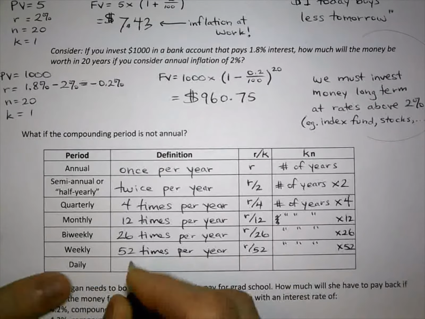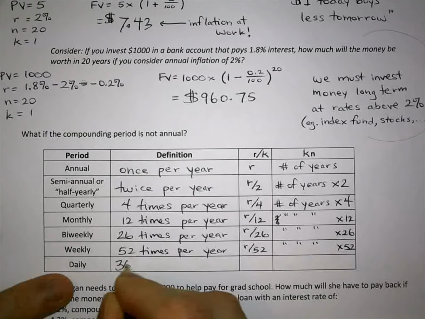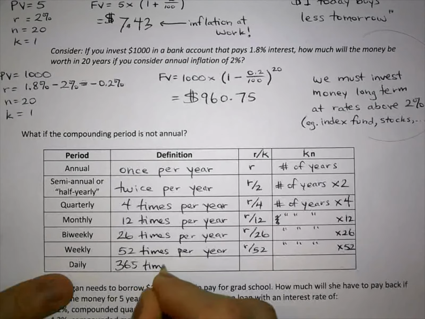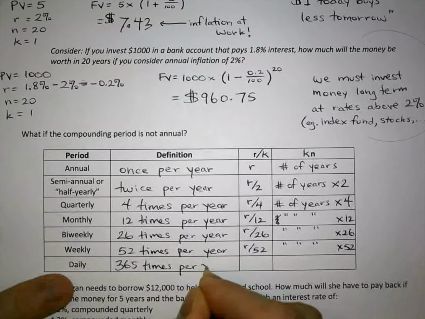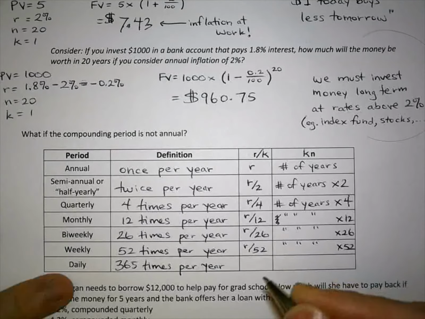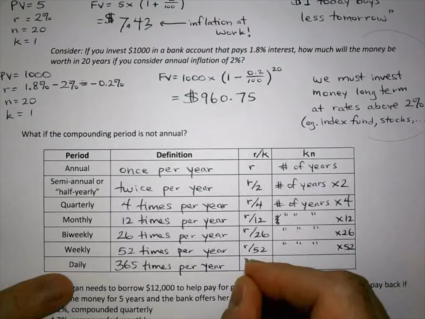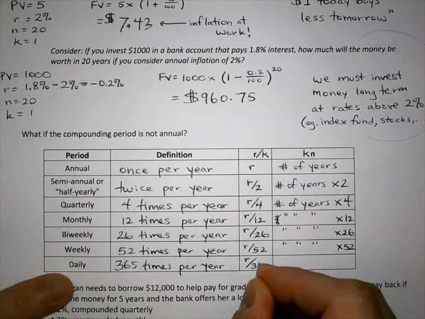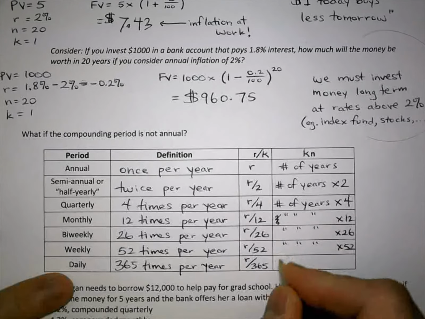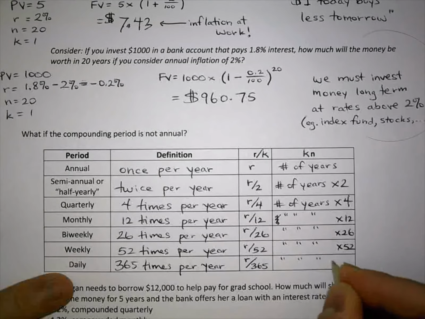And then daily, probably not happening, but sometimes you see it, 365 times per year. That means you're getting interest every day. Of course, if you're getting 3% interest, you're not getting 3% every day. That would be crazy. That'd be a lot of money. You're getting a fraction, right? A 365th of the interest every day.